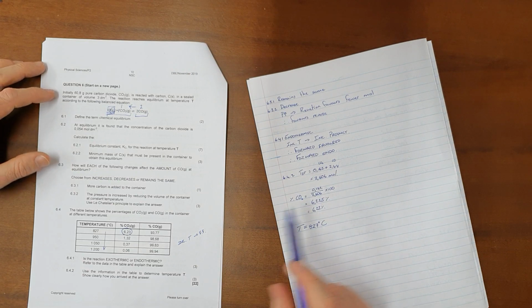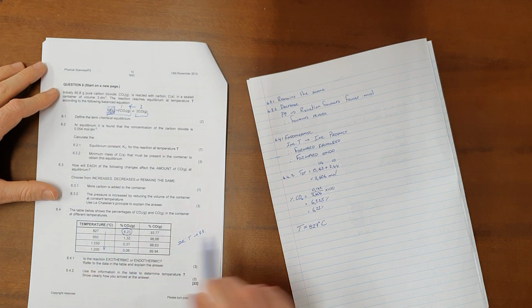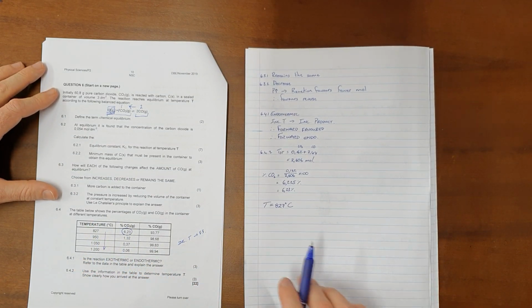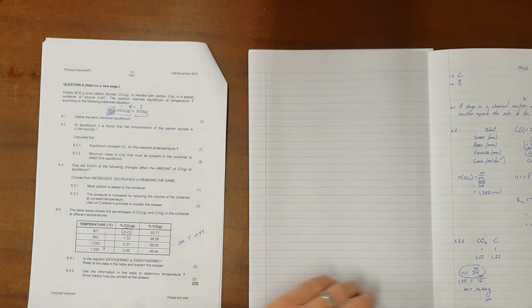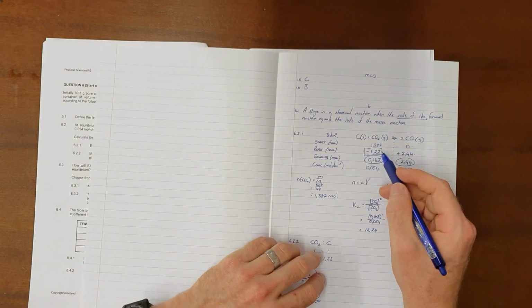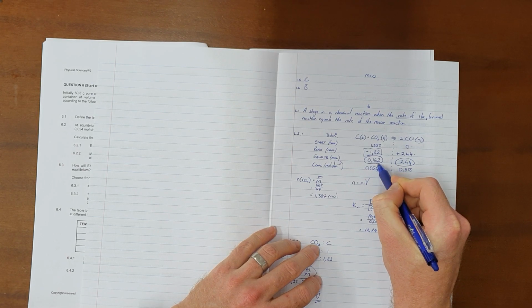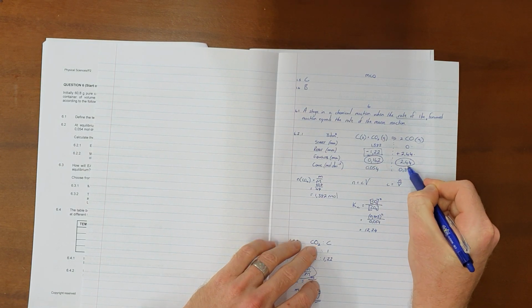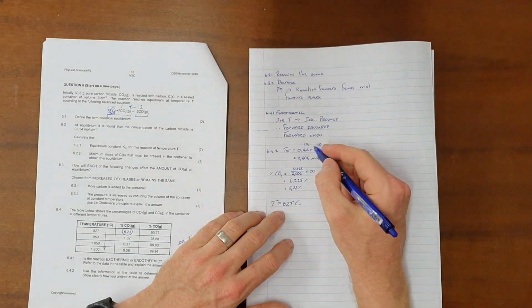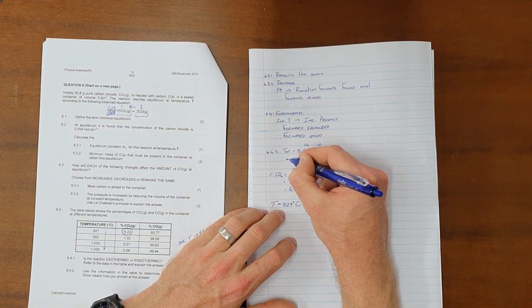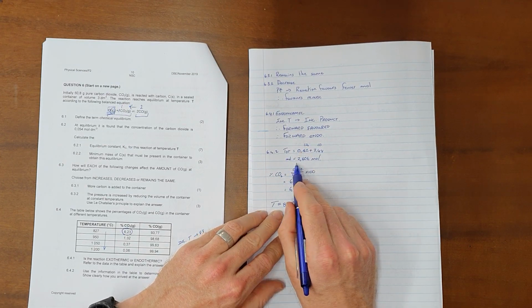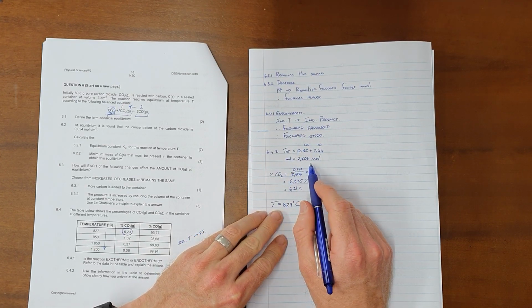Just to go through that once again, we have used the original calculation that we did, our ICE table, to show that we know at equilibrium there are 0.162 moles of carbon dioxide and 2.44 moles of carbon monoxide, which allows us then to calculate the total number of moles of gas present at equilibrium, 2.606 moles.